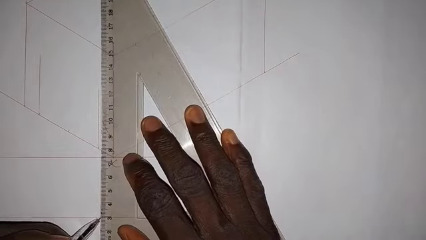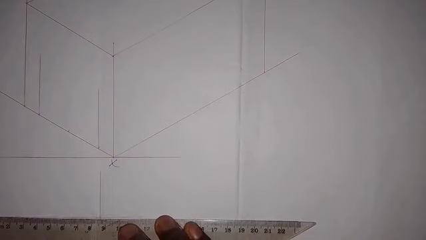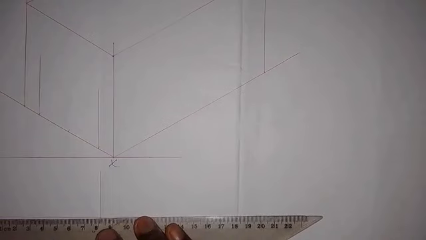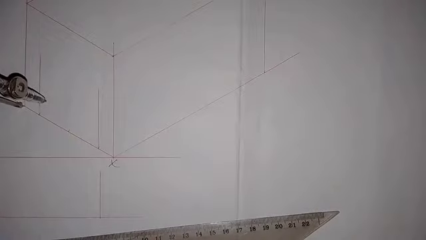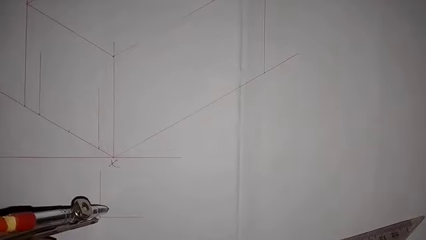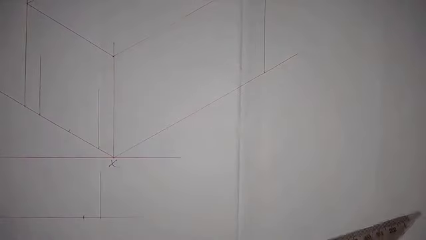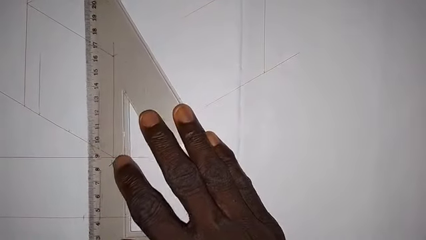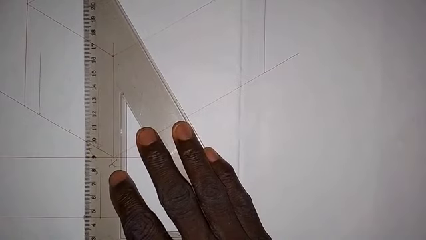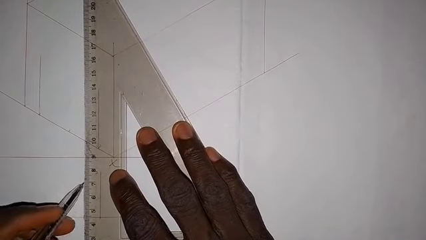So here I will draw a vertical line at this point. Then I will take a measurement, so that I may not need to do the whole thing. I will just take this distance from here to here. That's what I need. Then I'll put it at this point and mark it here just to get that line. So at this point I will draw a vertical line. I don't need to draw the whole thing. So draw a vertical line here.